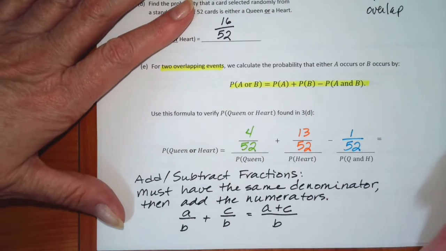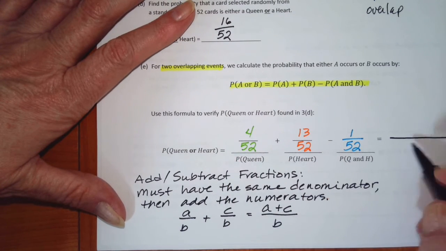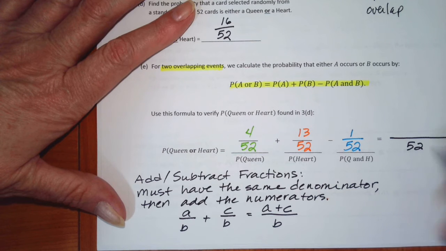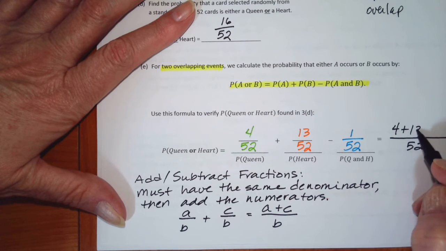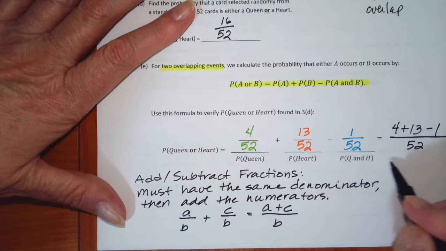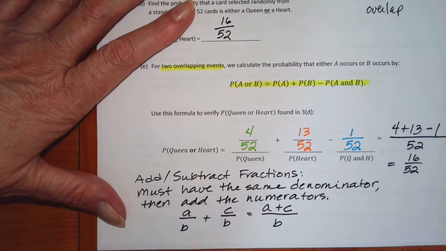So if I apply that here, I have 52, 52, 52. All of my denominators are 52. And I add the numerators. So that's 4 plus 13 minus 1, which is where I get the 16 out of 52.